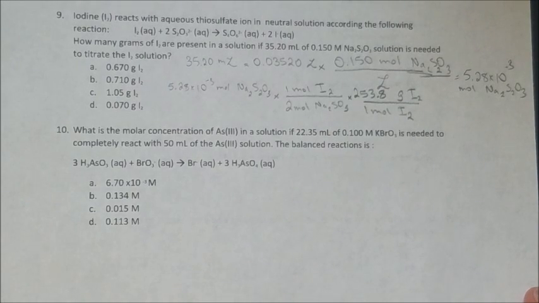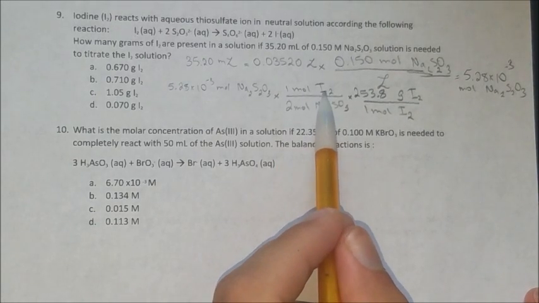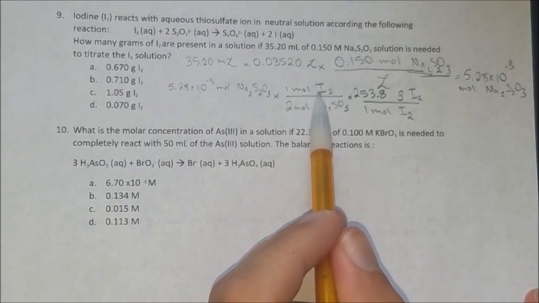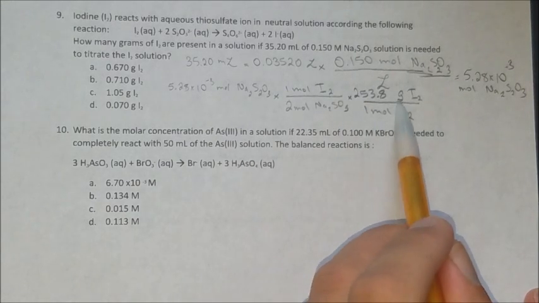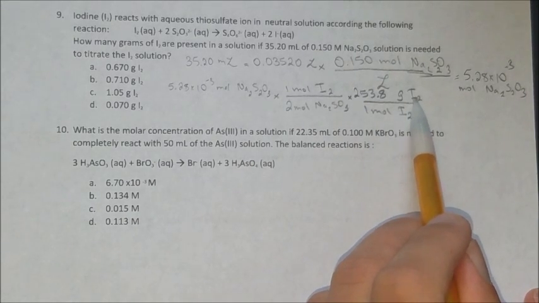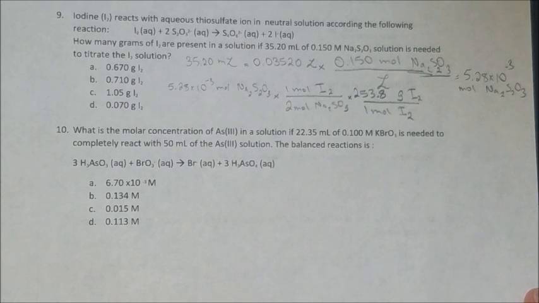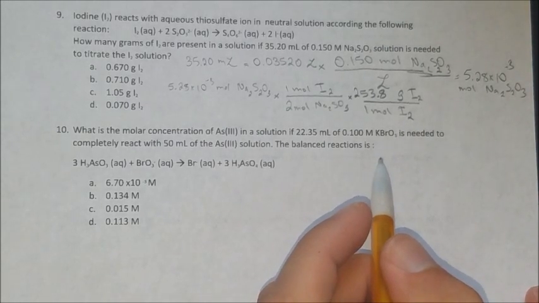Remember that the periodic table gives you the molar mass of just I, so just one iodine, and what you need is I2, so I took that mass from the periodic table and multiplied it by 2, representing that in each mole of I2 I have 2 moles of iodine atoms.